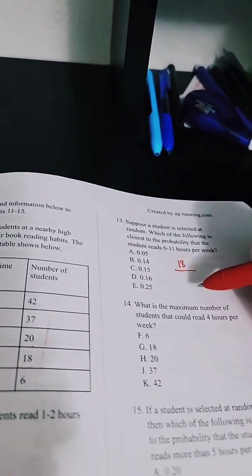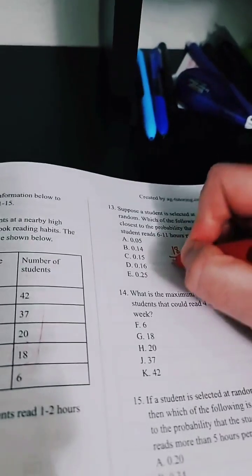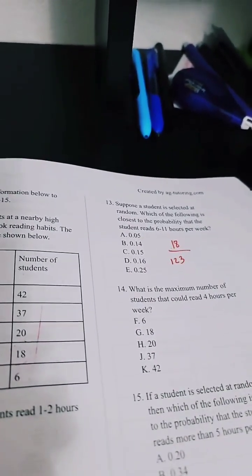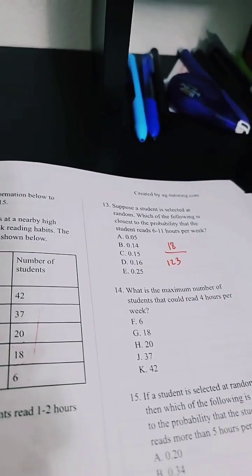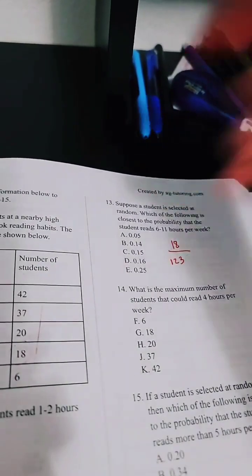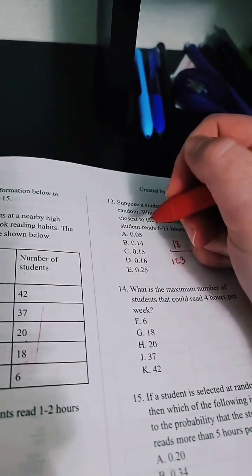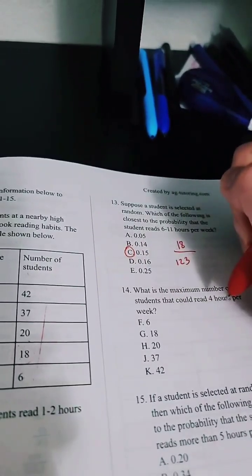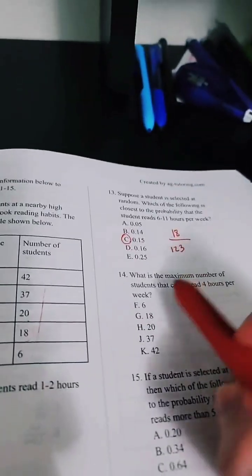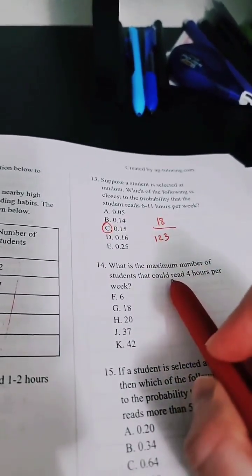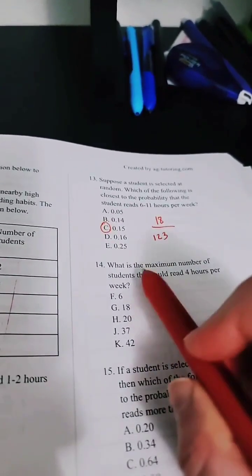The total number of students, remember, we calculated when we added all this up was 123. So now I just need to put 18 over 123 into my calculator, and that's going to be 0.146, and so on. That rounds up to 0.15, so C.